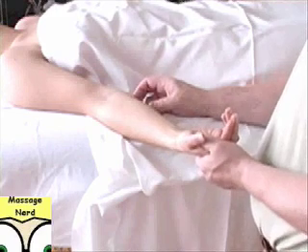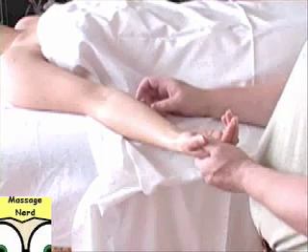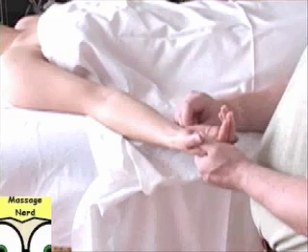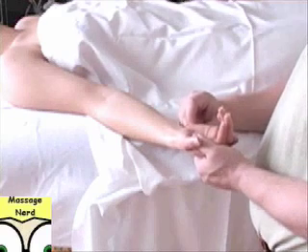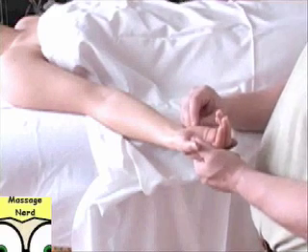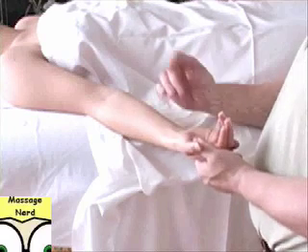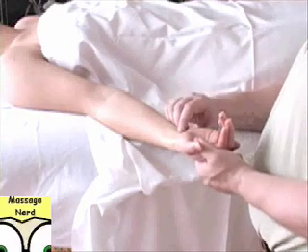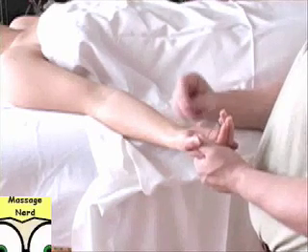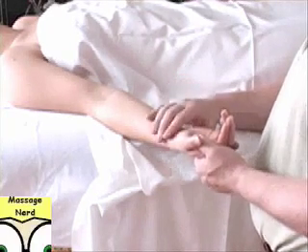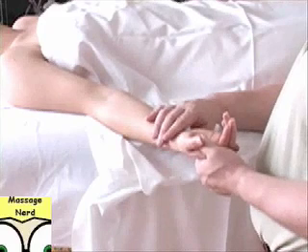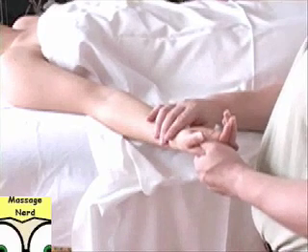So the insertion for the Flexor Carpi Ulnaris is the pisiform, the hamate, and the base of the fifth metacarpal. So right in this region. So that's where the typical insertion is. So again, the insertion is a more movable part. So the action is flexion and adduction of the wrist.